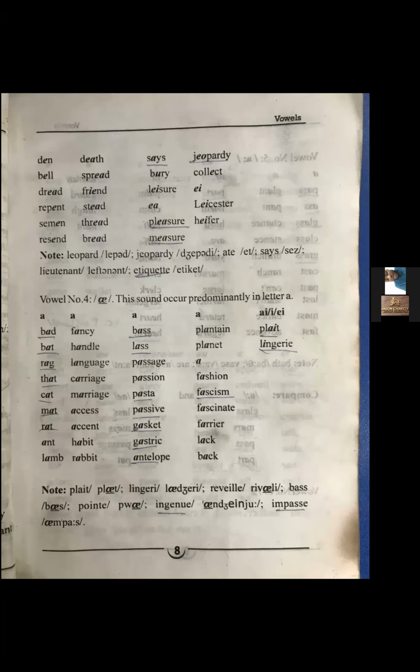Or it can also be pronounced as Leicester, depending on the realization. Like I told you, there are various pronunciations for a particular word because we have various variants of English. But for this class, we will pronounce this word as Leicester.